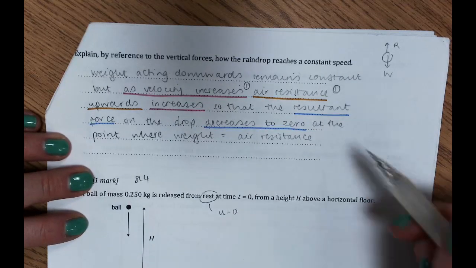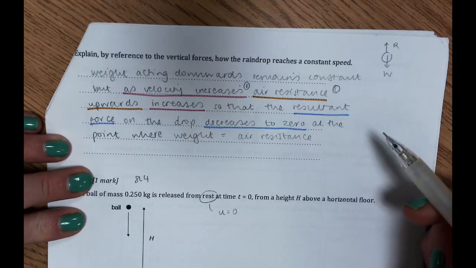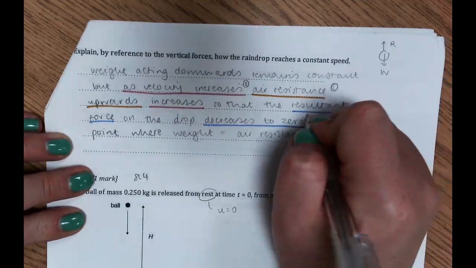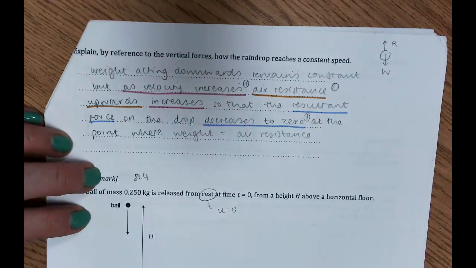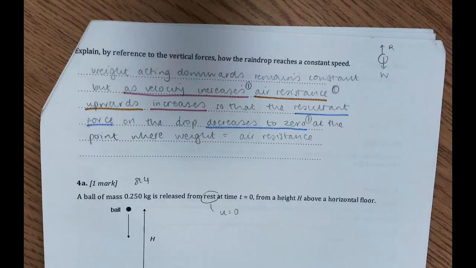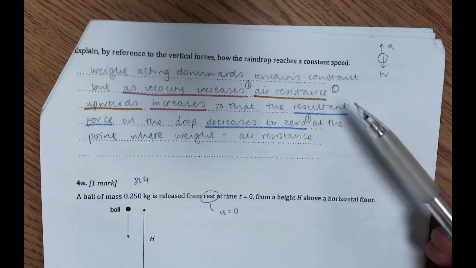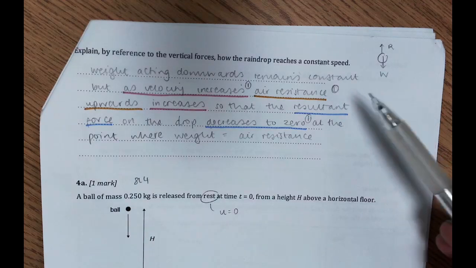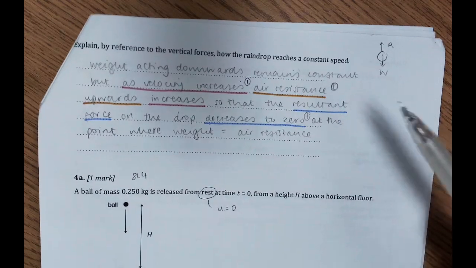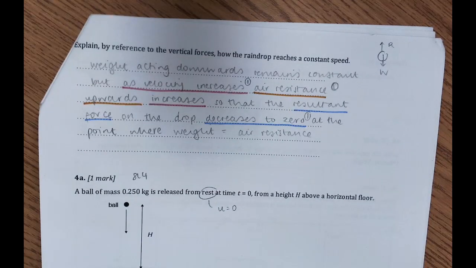And then the third mark comes from saying so that the resultant force on the drop decreases to 0. Okay, at the point where the weight and the air resistance cancel out. So my 3 coloured bits are the 3 marks. So 1 for identifying the air resistance, 1 for identifying that the air resistance increases as velocity increases until the resultant force is 0, because the weight and the air resistance have cancelled each other out.